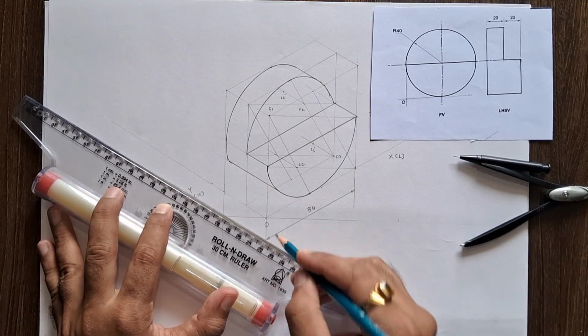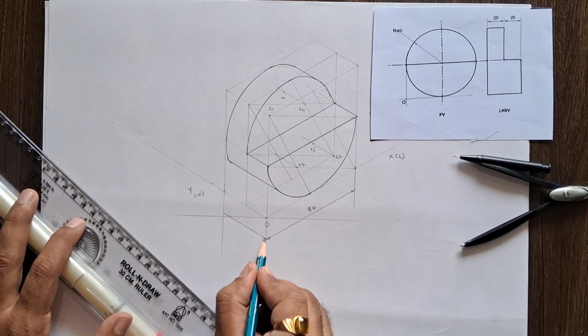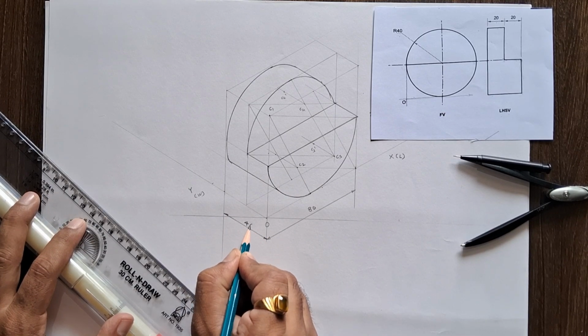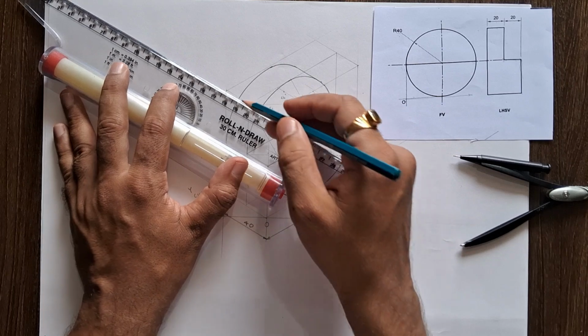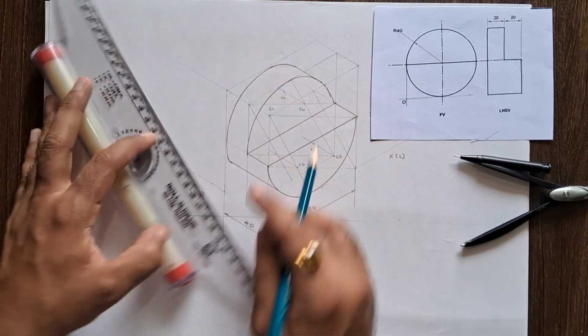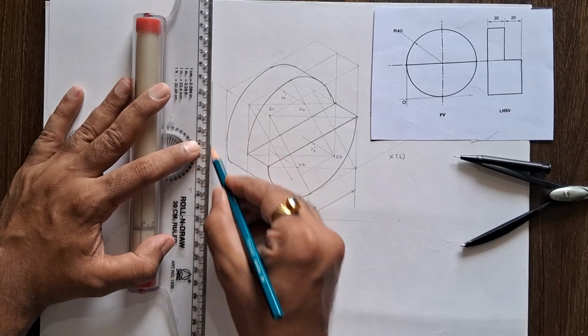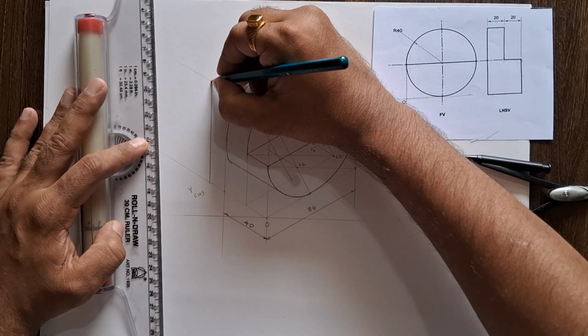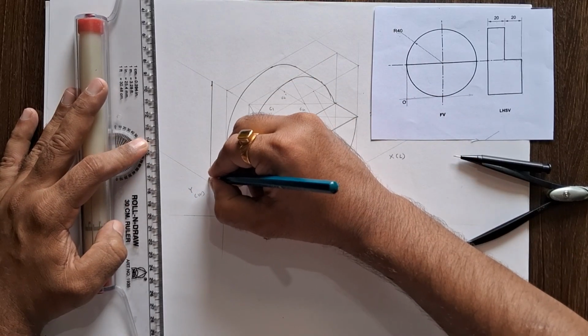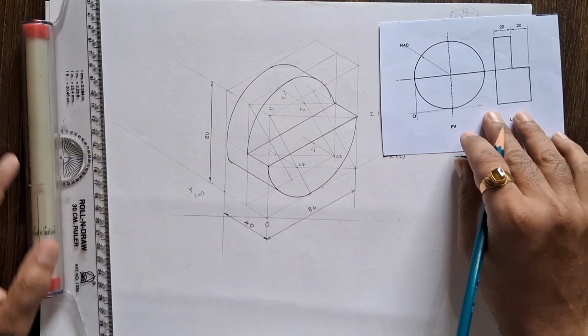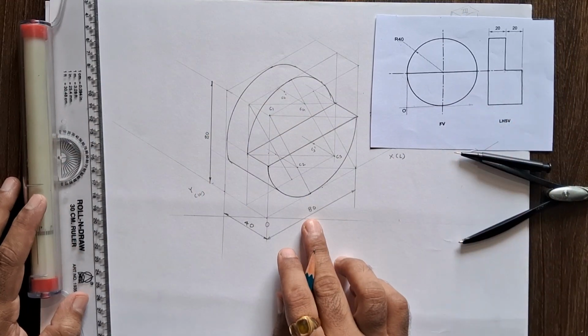Thickness is 40 mm and height is 80 mm. Now, this is a complete solution for this problem.